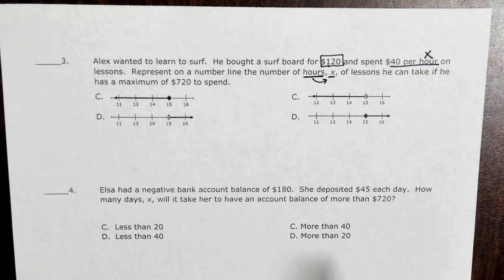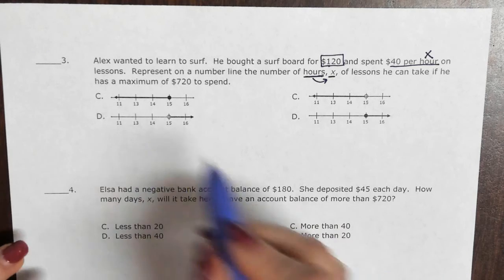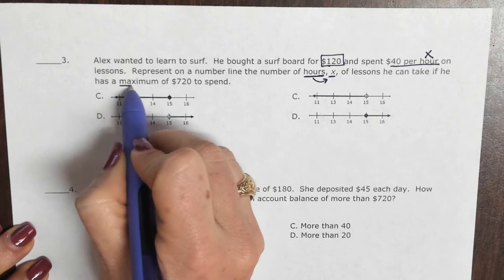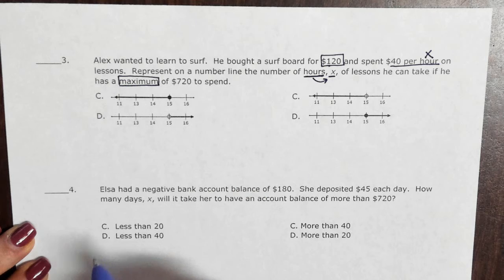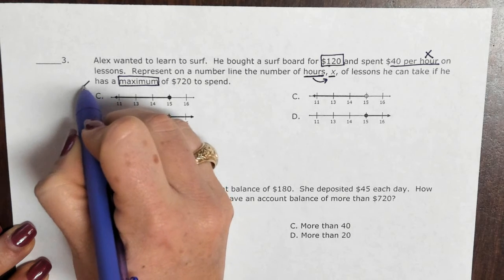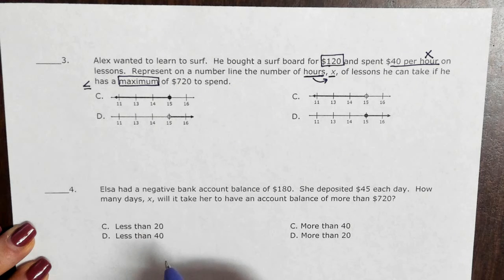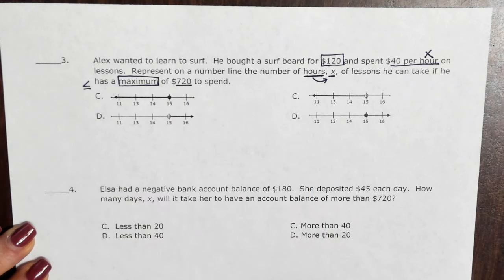And there was another important word I see. If you look in your notes, you could probably find this pretty easily. It's right here. Maximum. Maximum is a keyword that tells us what? It should be less than or equal to. That's what maximum's talking about. So it has to be less than or equal to $720.